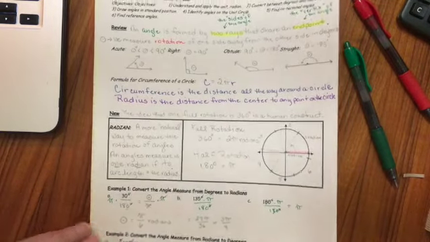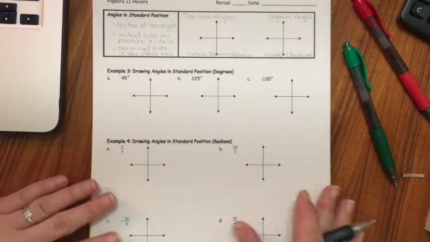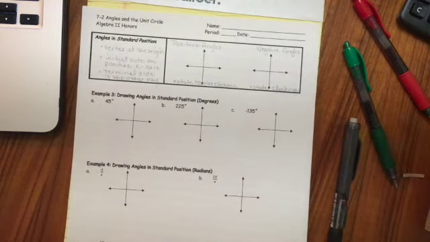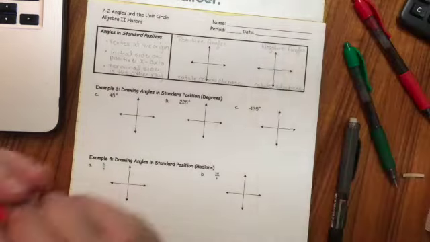Let's go to page 2. So let's talk about angles in standard position. You may have noticed on the front page that I kept starting at the x-axis. So let's talk about that.